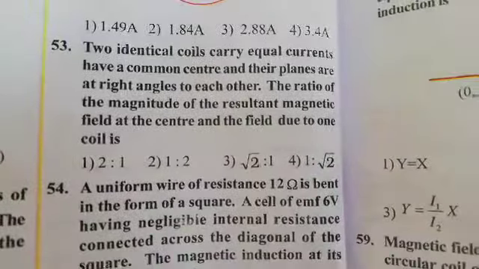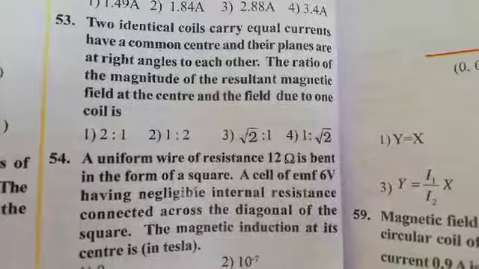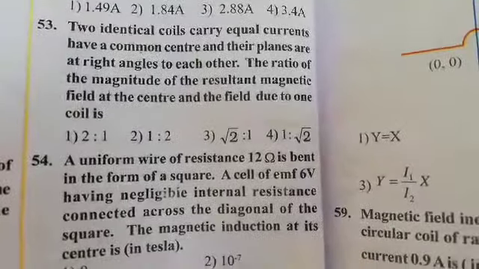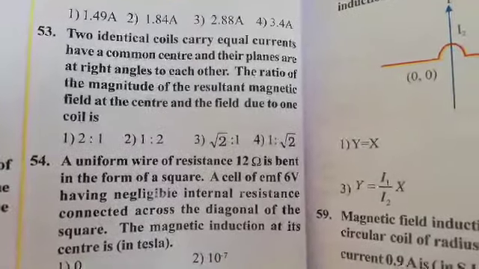Let us see the 53rd one. Two identical coils carry equal currents, have a common center, and their planes are at right angles to each other. We need to find the ratio of the magnitude of the resultant magnetic field at the center to the field due to one coil.